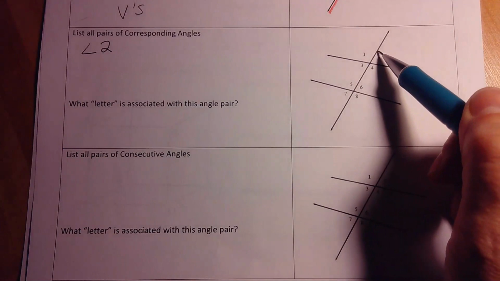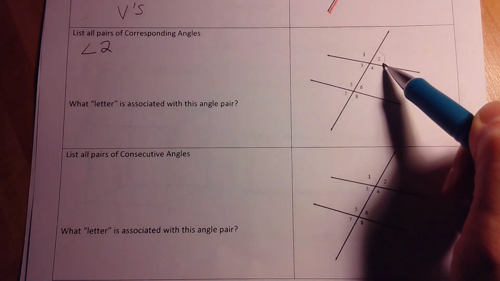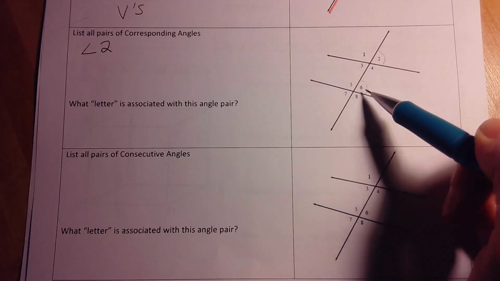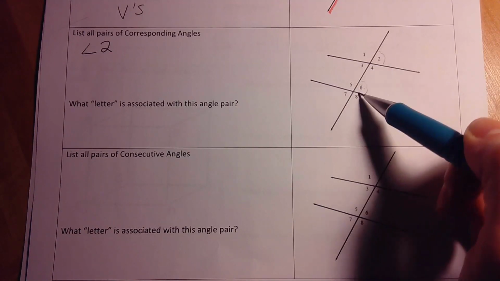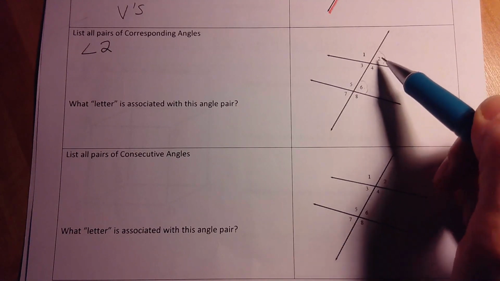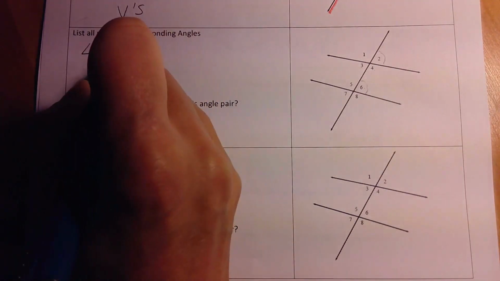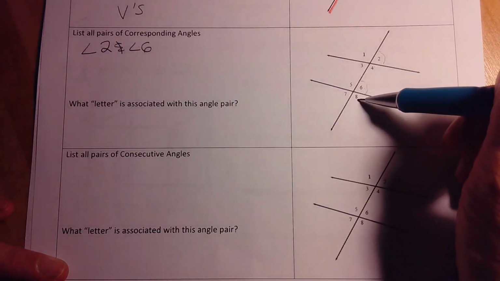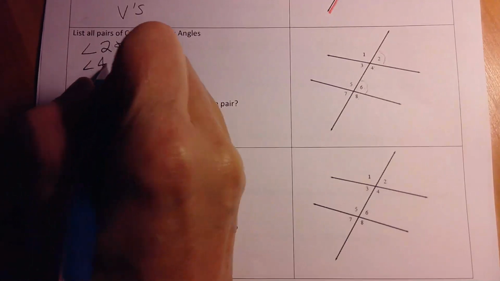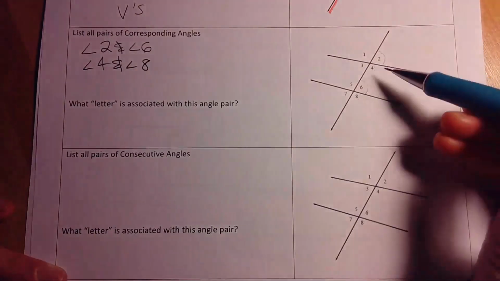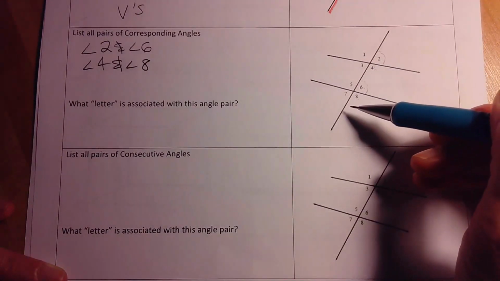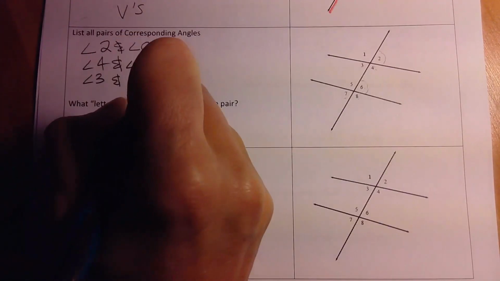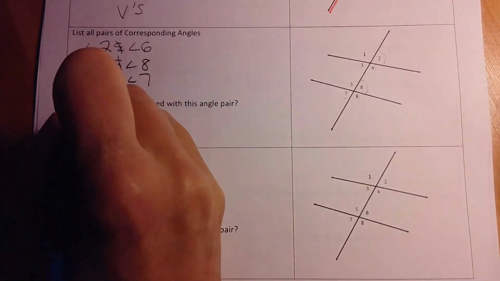All right, they're all going to be paired up with something that would be corresponding. So if I picked angle 2, that's an exterior angle. Now its corresponding angle is going to be angle 6. Notice it's interior and it's on the same side of the transversal. It's not 4 because 2 and 4 again are a linear pair. All right, angles 4 and 8 is another pair. Right, 1 interior, 1 exterior, same side of the transversal. Angles 3 and 7 is another pair, and angles 1 and 5.